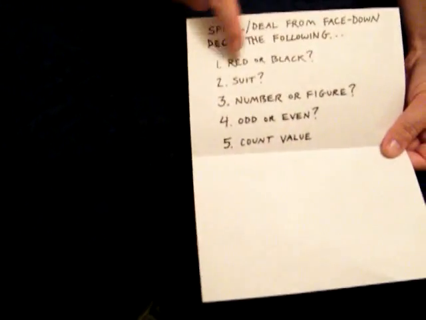Now, the first question is the color of the card, as you can see here, hopefully, red or black. So we spell red, being that's the 5 of diamonds, so R-E-D. The suit is a diamond, so we spell diamond, D-I-A-M-O-N-D. Is it a number card or figure card?